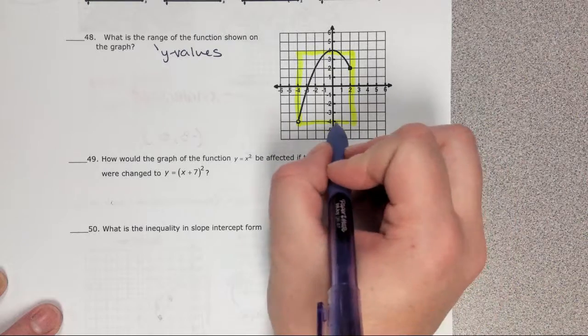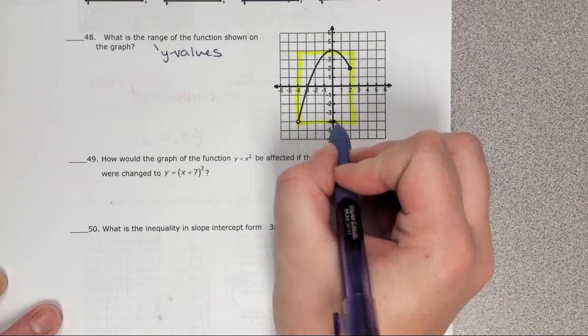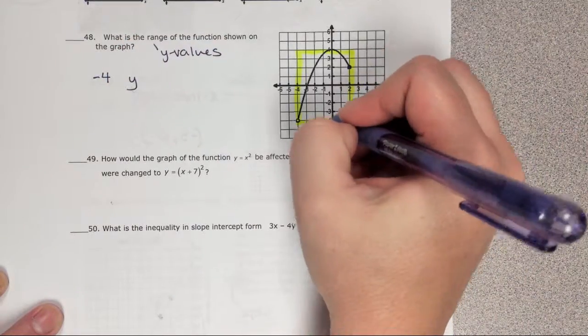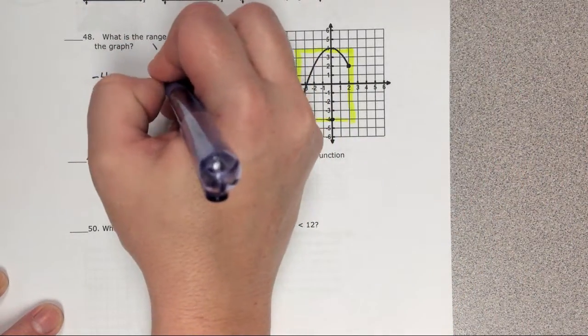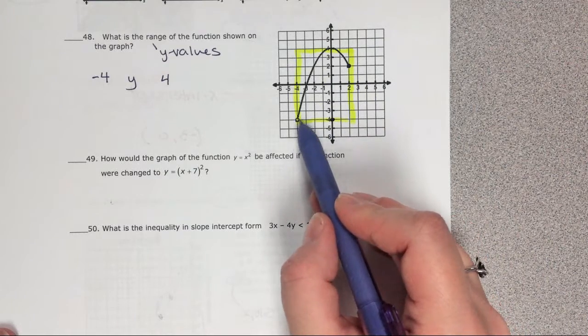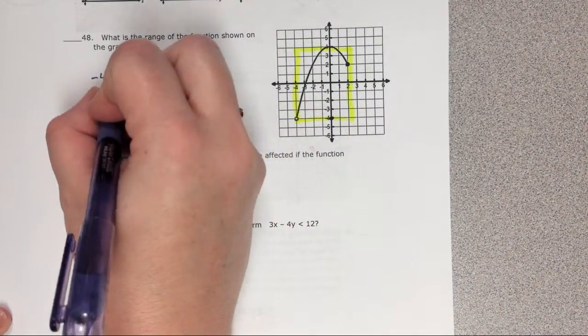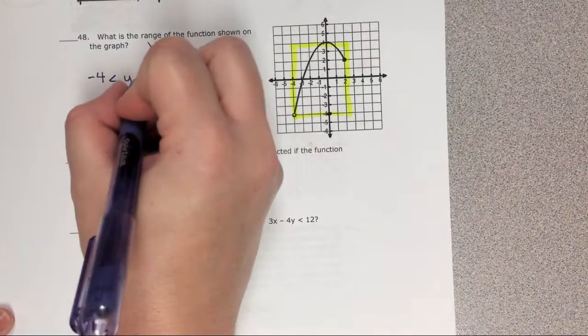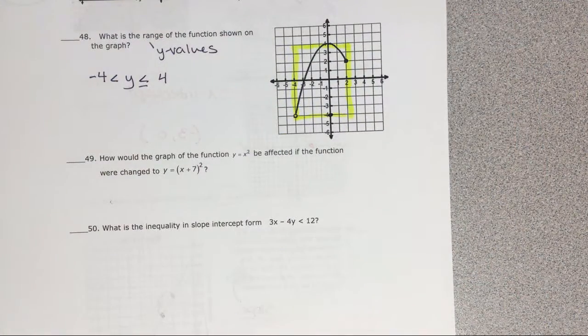Range starts at the bottom. So we went from negative 4, and then we went to the top to 4. Now I have to determine, do I want to include them? Well, that's an open hole, so no, I do not. This up here, though, is a solid line, so I do want to include it.